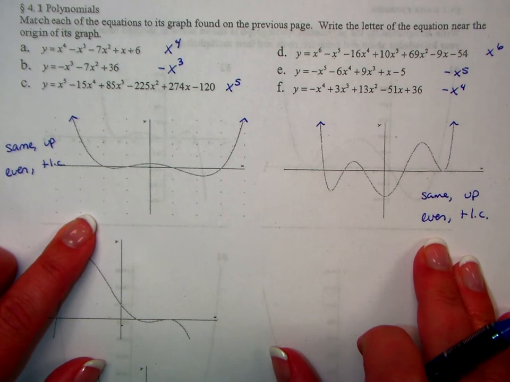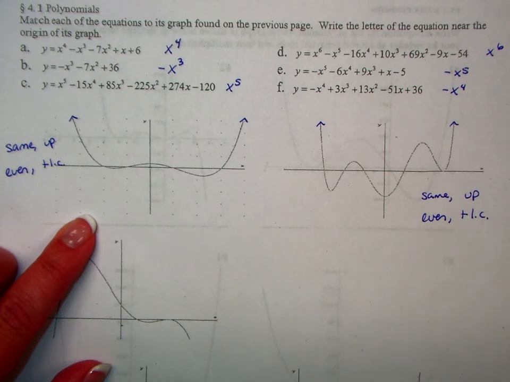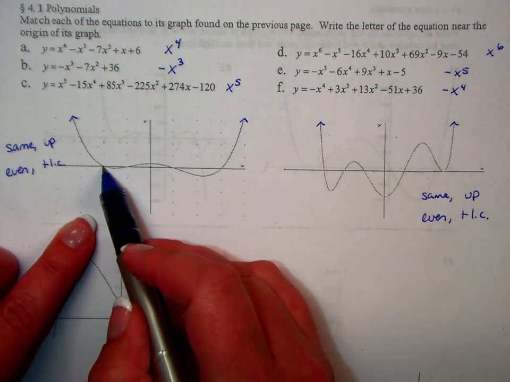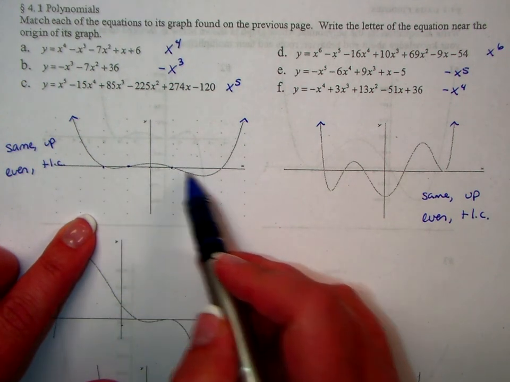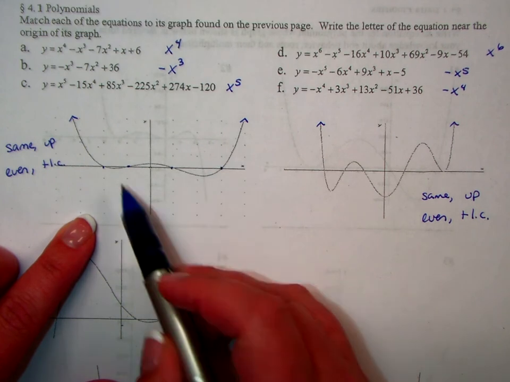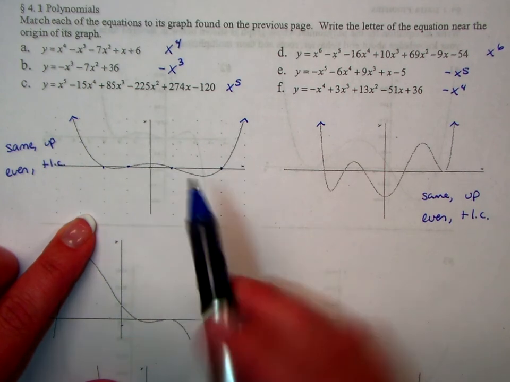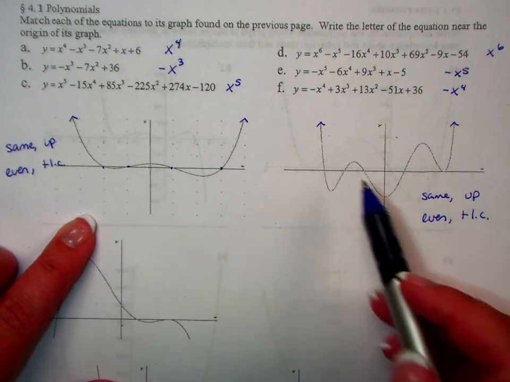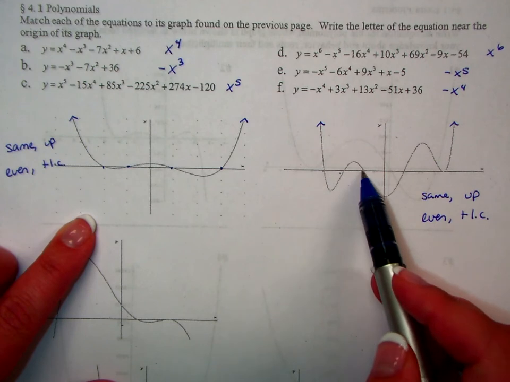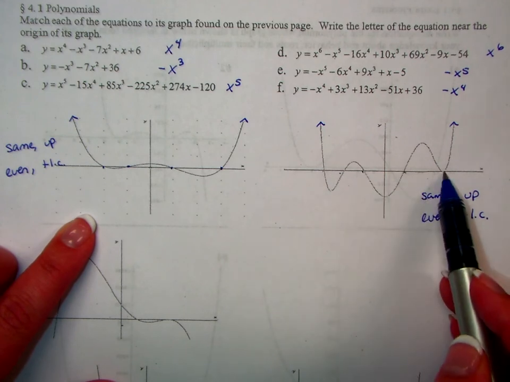Now how do we tell the difference between A and D? X-intercepts or turning points. If we look here, this one has 1, 2, 3, 4 x-intercepts, 1, 2, 3 turning points. This one has 1, 2, 3, 4, 5. We'll talk about what it does when it touches in a minute.